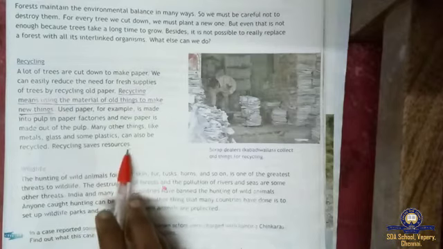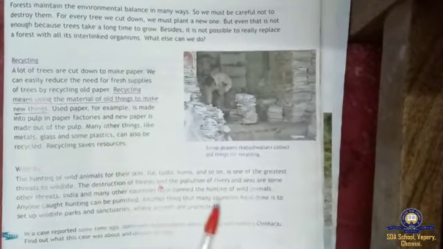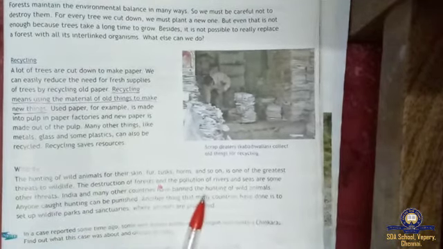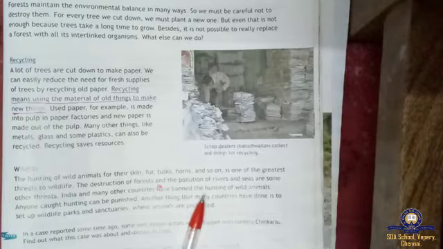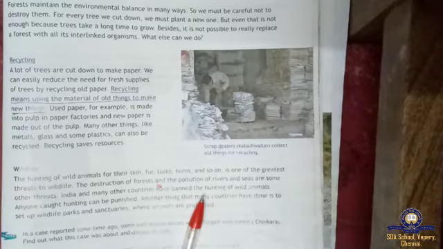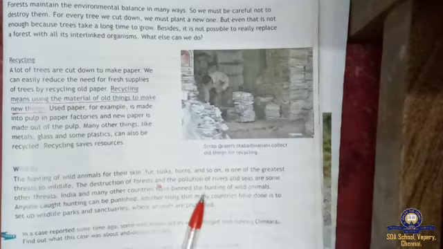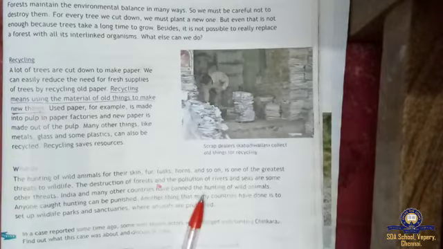Recycling saves resources, of course. See how they are making the papers. For example, the old papers will be made into a pulp. They will grind all those papers into a pulp in paper factories, and they will make new papers out of that old pulp. And not only papers, even glass is recycled like that, and some plastics and metals also.